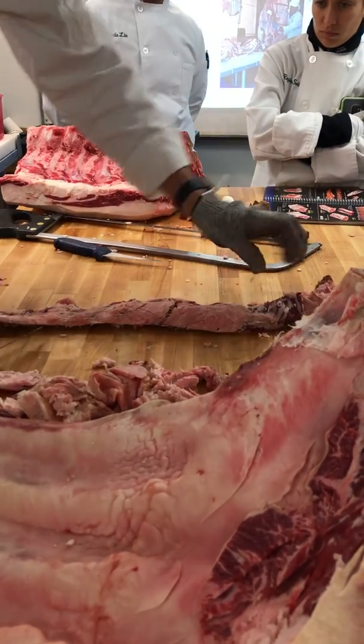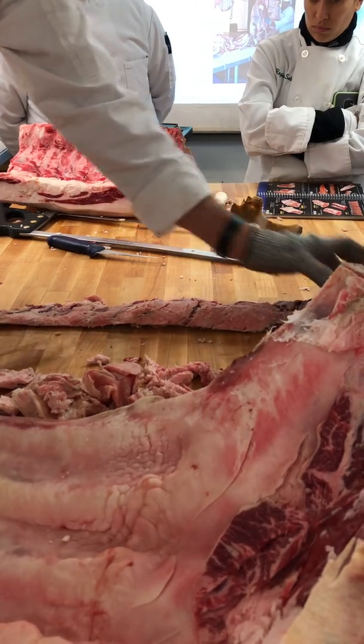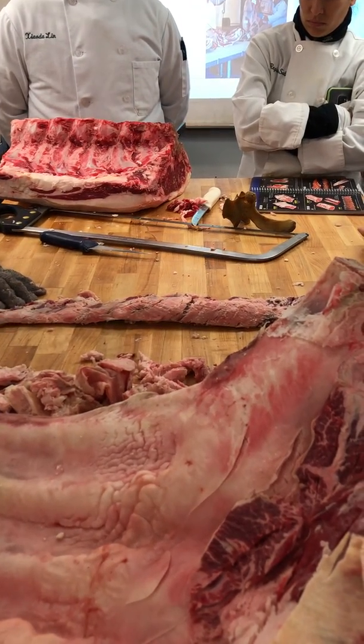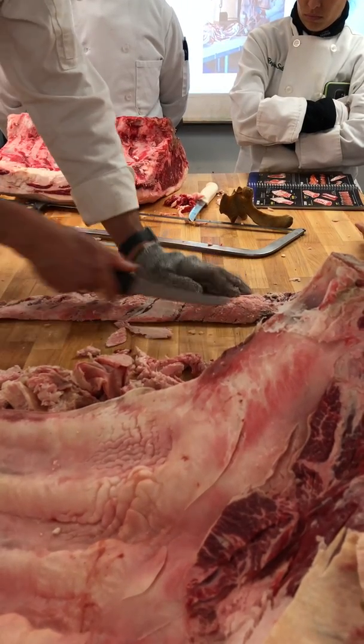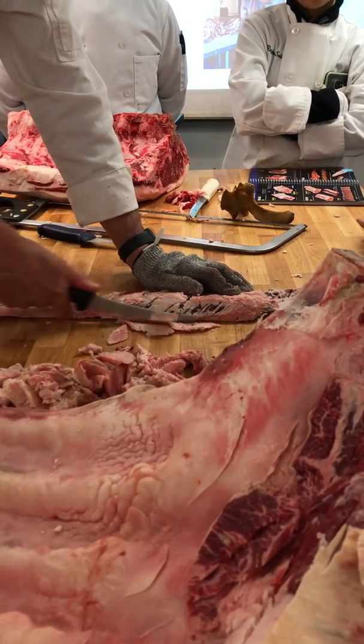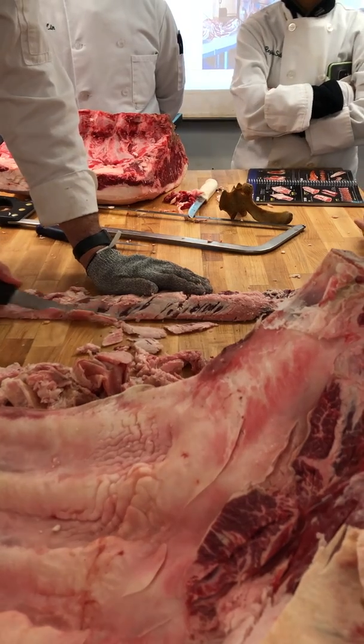You see that fat on there? Some places will leave a fair amount of fat on when they grill it. Trim it down a little. This one has a lot of fat because it's so high quality.